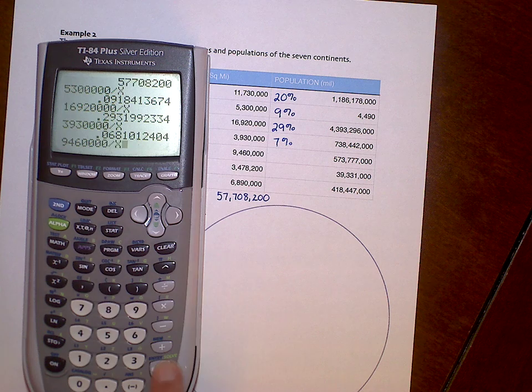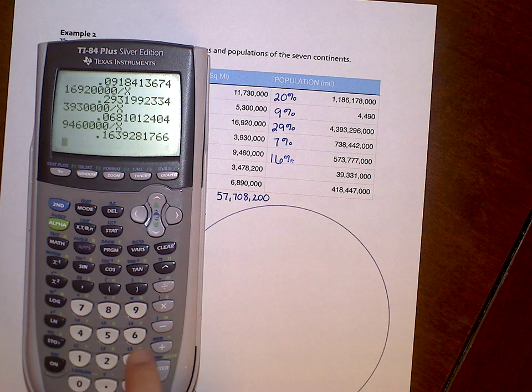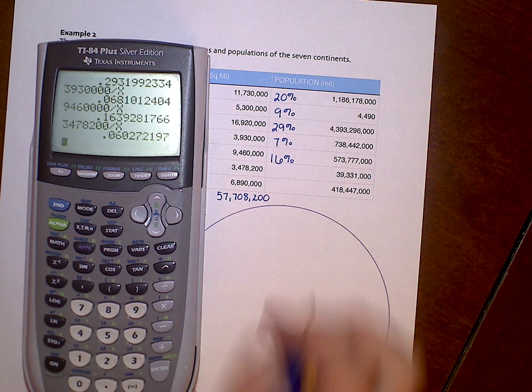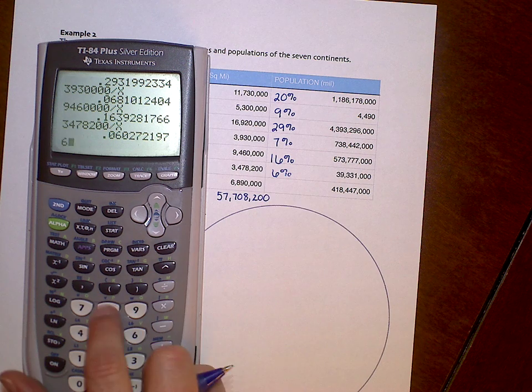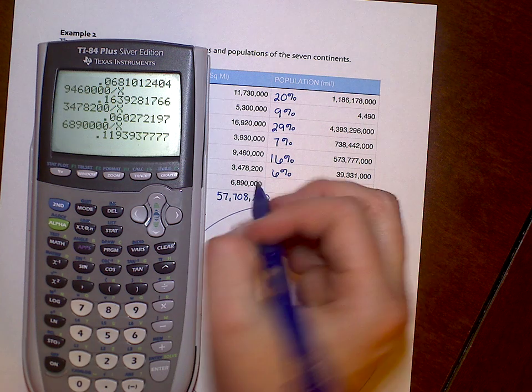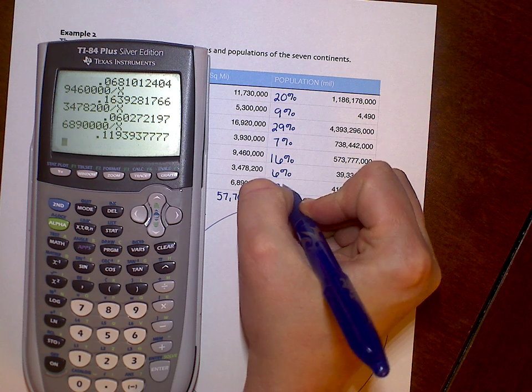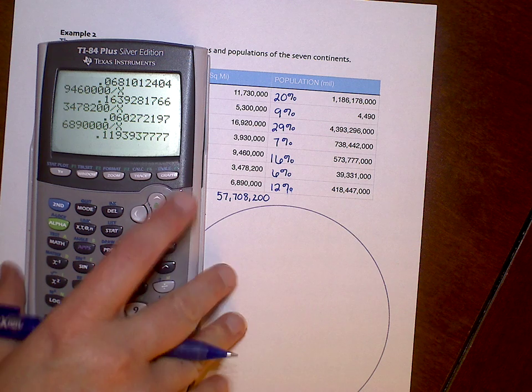9,460,000 divided by X, 16%. 3,478,200 divided by X, that's a 6%. And 6,890,000 divided by X. I'm going to call that one a 12%. Okay, and if I added all of these percentages together, they should add up to 100% or close. I did round them, so I can't guarantee that it's going to be exactly 100%, but pretty darn close.